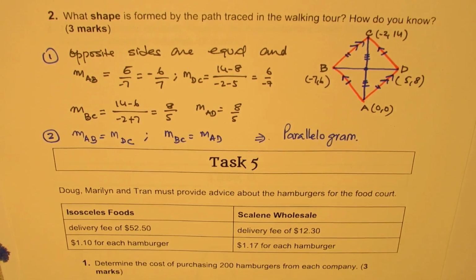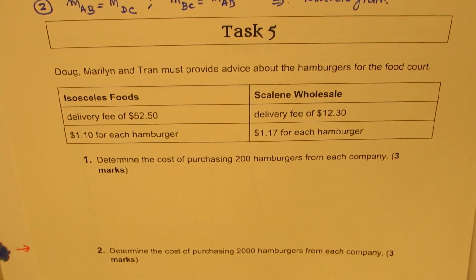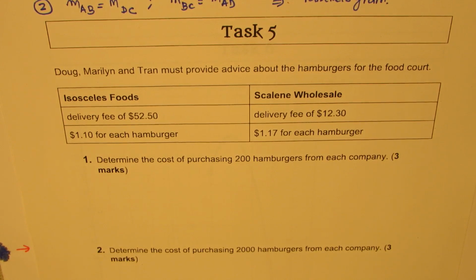Now let's look into task number 5, which is: Doug, Marilyn, and Tran must provide advice about hamburgers for the food court. So let me push this page a bit. Let's look into task 5. There are 2 companies, Isosceles Foods and Scalene Wholesale. For Isosceles, the delivery fee is $52.50 and $1.10 for each hamburger. For Scalene Wholesale, the delivery fee is $12.30 and $1.17 for each burger.